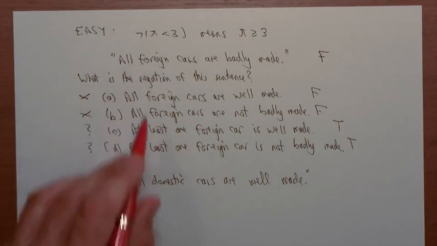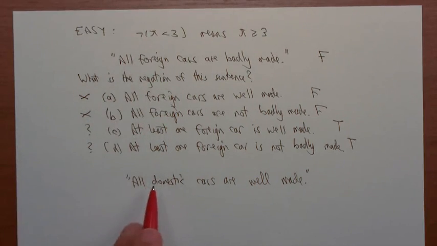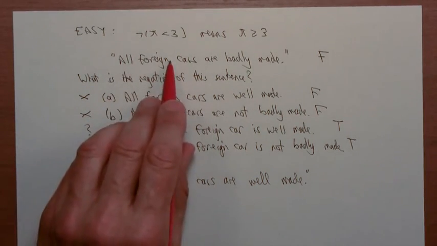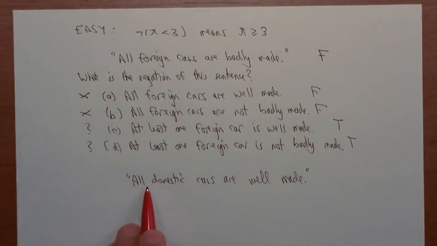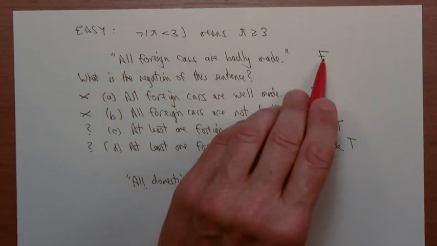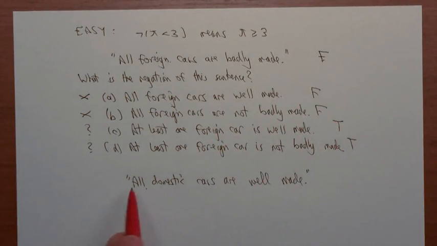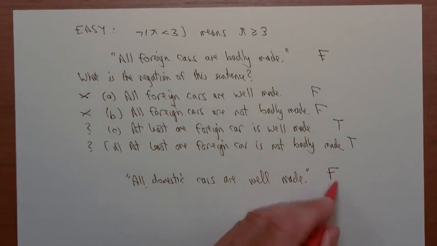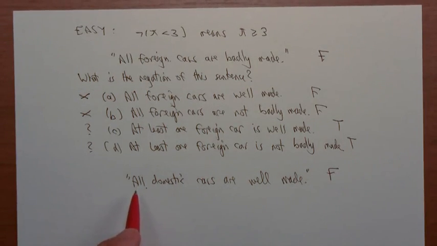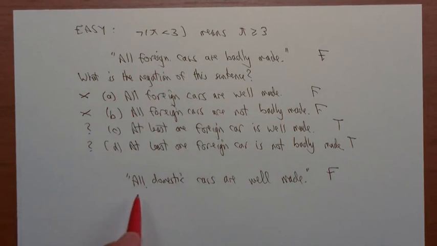So there is a sort of negation going on between these two, but it's not the negation of the original sentence. How do I know? Because the original sentence is false, therefore whatever the negation is going to have to be true, but this isn't true. This is also false. And because this is false, it can't possibly be a negation of the original sentence.